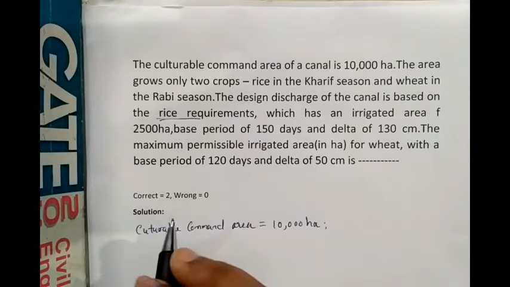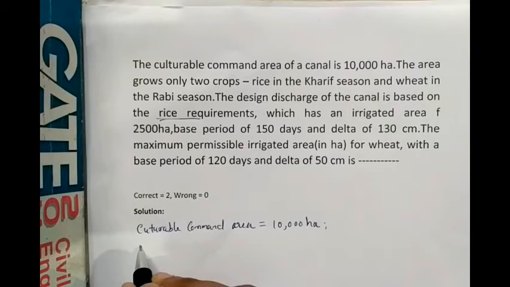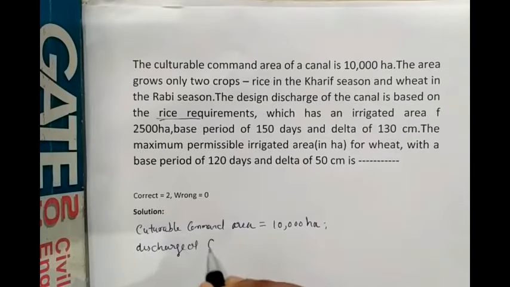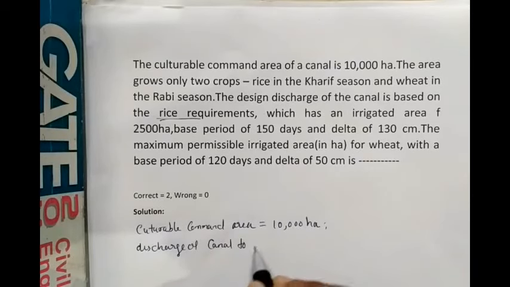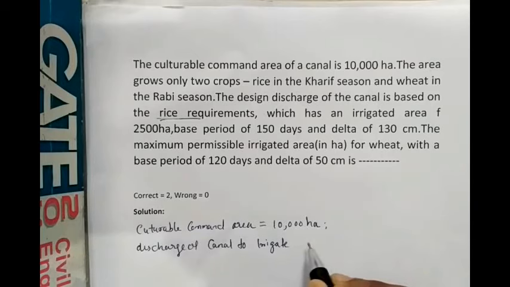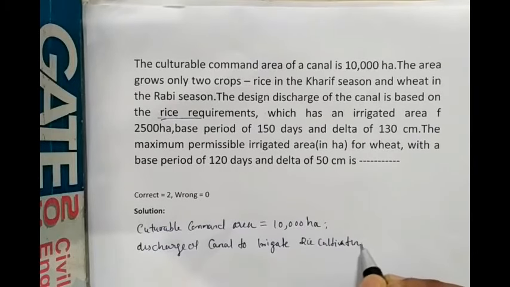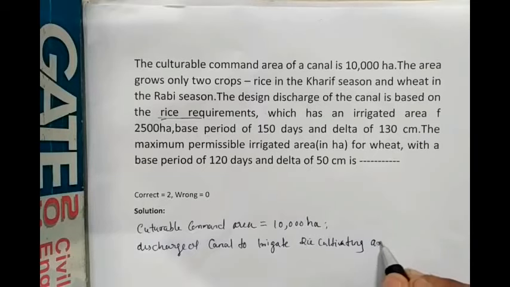So first of all, we have to find out the discharge of the canal to irrigate the rice cultivating area.